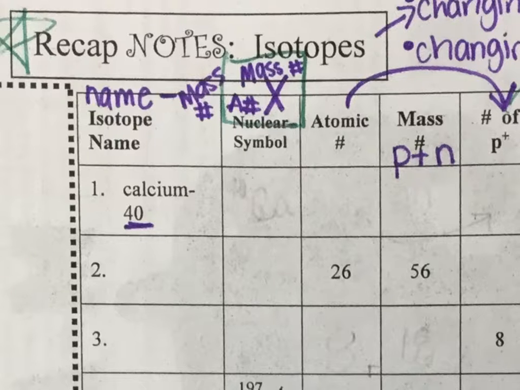Then when you write your nuclear symbol, X is not a real element. It's a made-up symbol. We put the mass number, which is always the top left number, protons plus neutrons. And your atomic number is always the bottom left number. If we were to write this for calcium, the calcium symbol is Ca. What goes on my bottom left corner? The bottom number, the atomic number. I want to know what it is, though. Look at your periodic tables. 20. What is it? 20. All right.